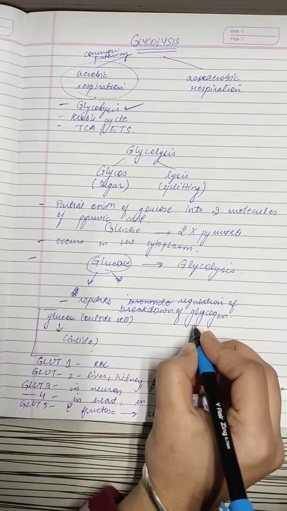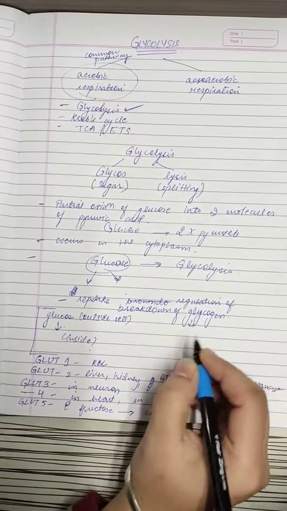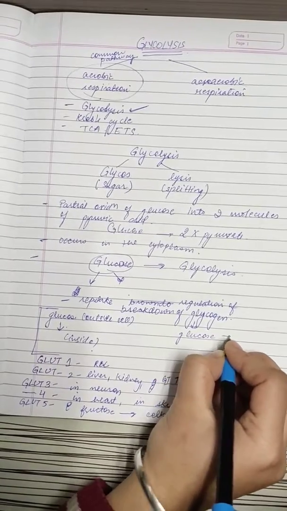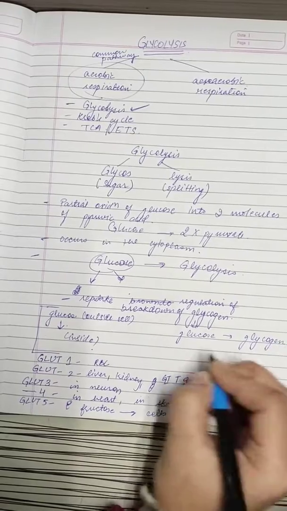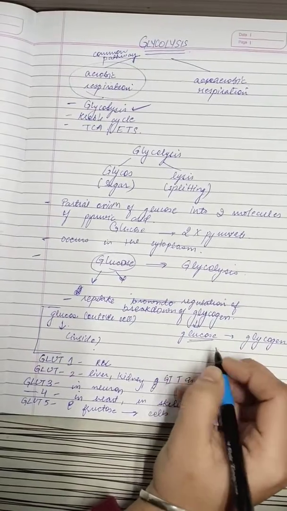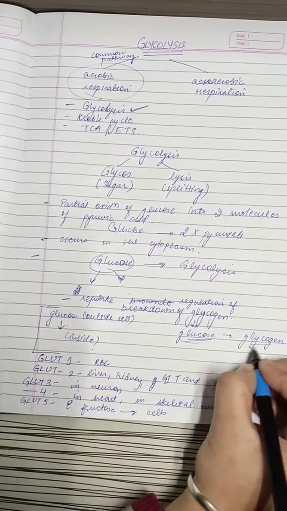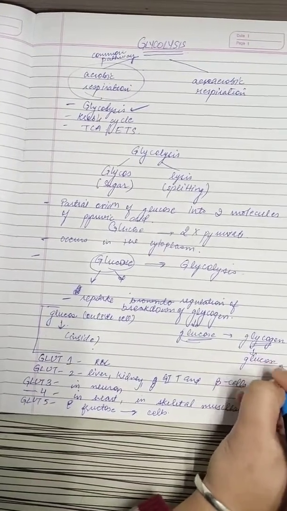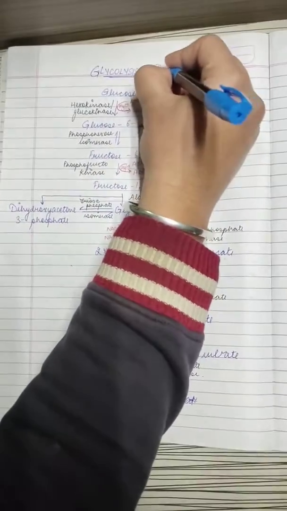And the other way is regulation of breakdown of glycogen. The excess glucose in the body is stored in the form of glycogen in the liver. So when the level of glucose decreases in the body, the glycogen starts breaking down into glucose. Now, the glycolysis pathway.